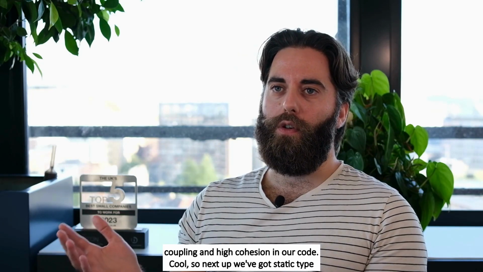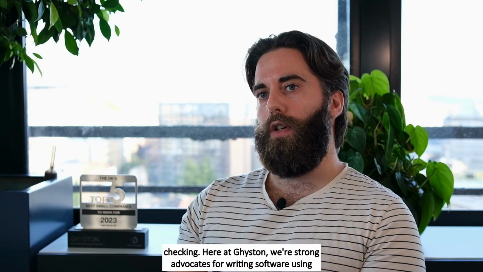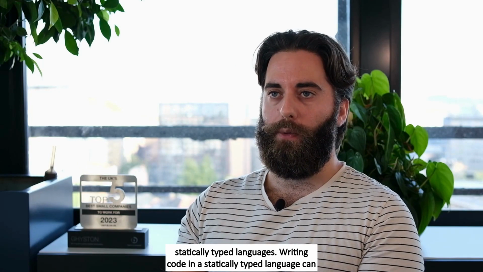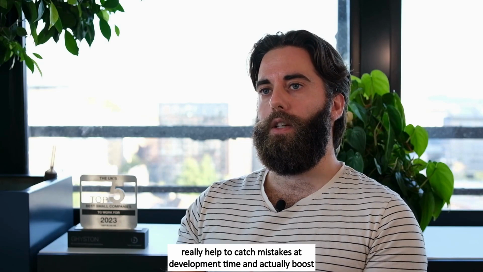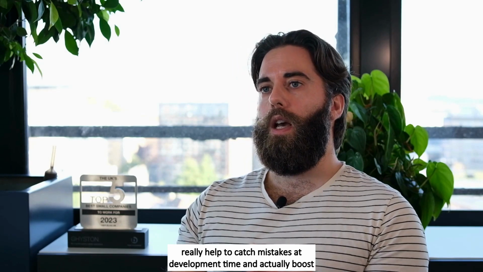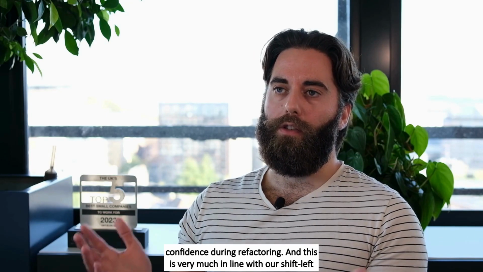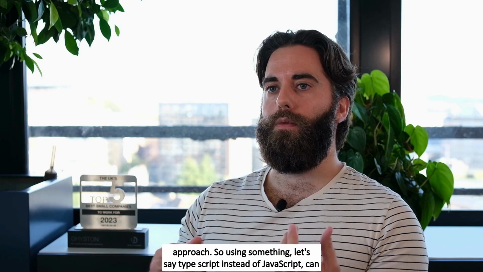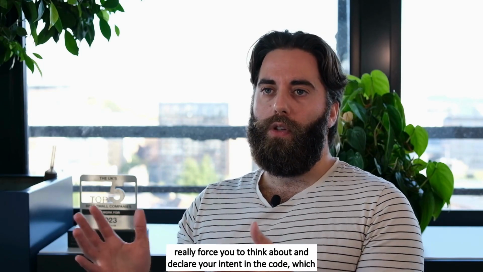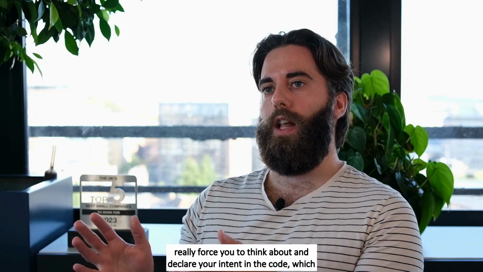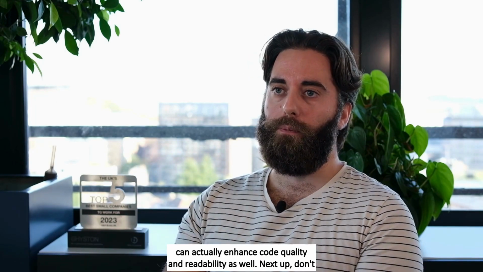Cool, so next up we've got static type checking. Here at Ghyston, we're strong advocates for writing software using statically typed languages. Writing code in a statically typed language can really help to catch mistakes at development time and actually boost confidence during refactoring. And this is very much in line with our shift left approach. So using, let's say, TypeScript instead of JavaScript can really force you to think about and declare your intent in the code, which can actually enhance code quality and readability as well.